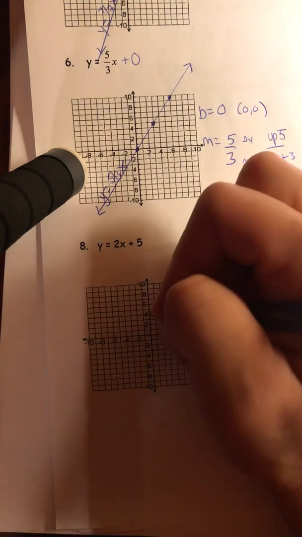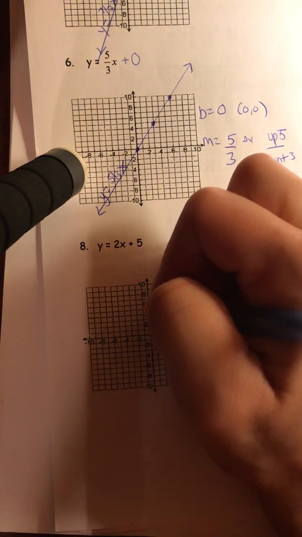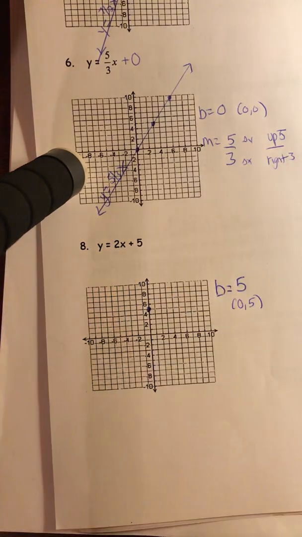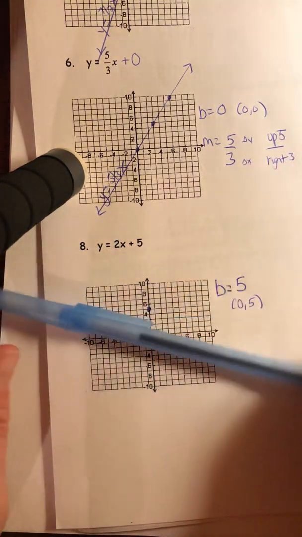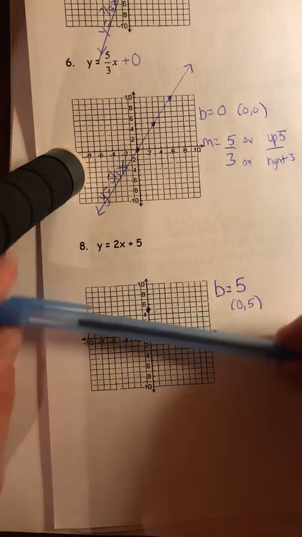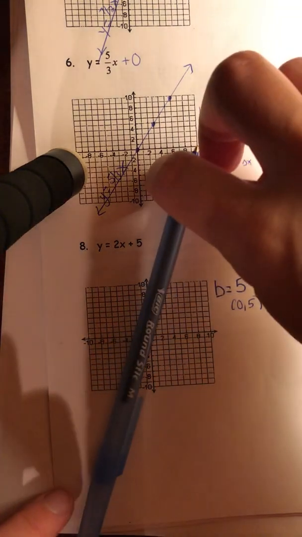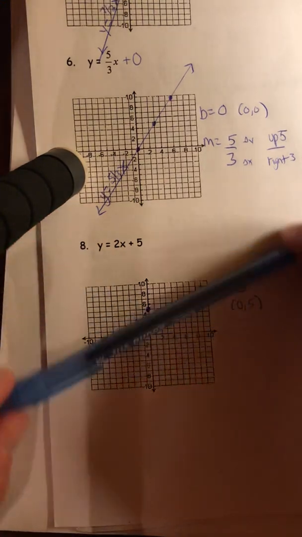So that is right here. Always marking the y-axis first. Now let's think. The line's going to cross through here, right? Is it going to go down like before? Or is it going to go up? Is it going to be steep? No matter what, it's going through this point.